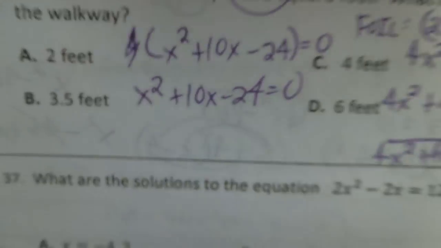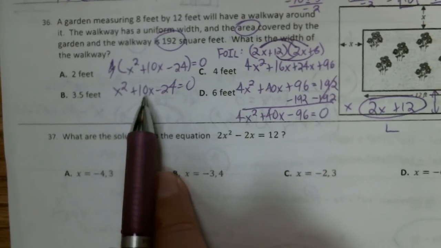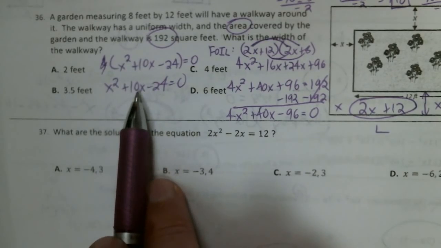What are the factors of 24 that add to 10? What are the first two numbers that pop in your head when you see 24? 6 and 4, right? Will that get me to a 10? Well, one of the numbers has to be positive and one has to be negative. So if it's negative 6 and 4, that doesn't get me there.